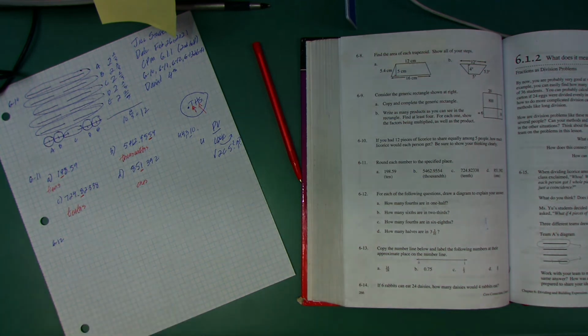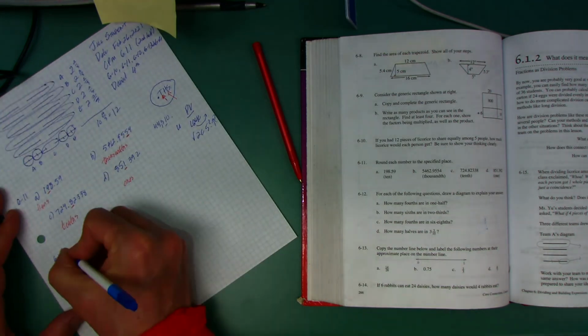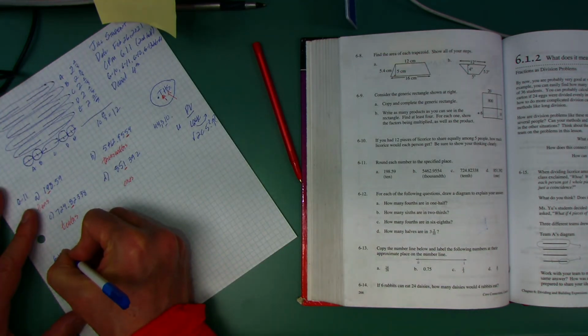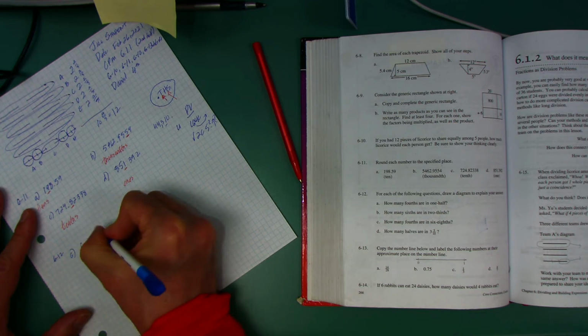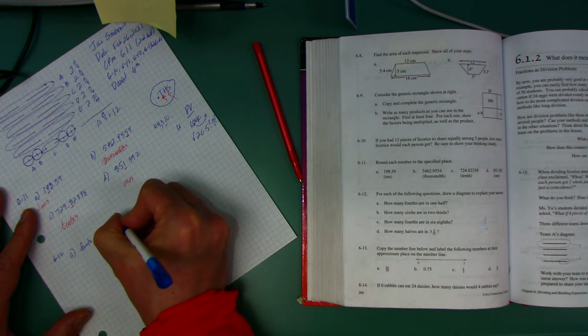612. Excuse me. For each of the following questions, draw a diagram to explain your answer. Okay. So how many fourths are in 1/2? Fourths in 1/2.